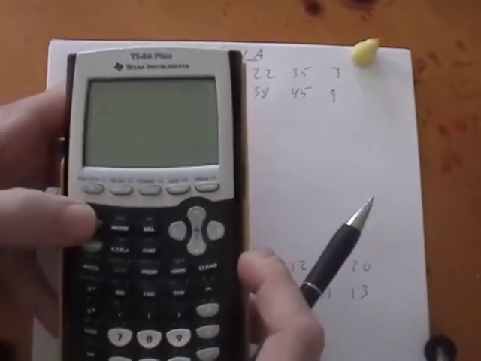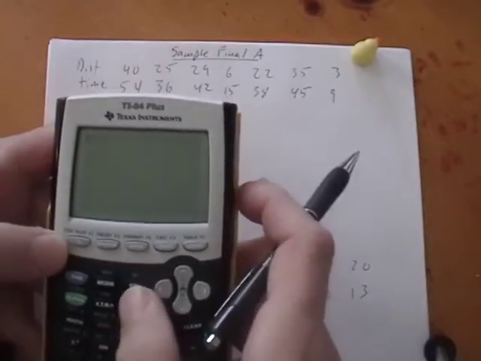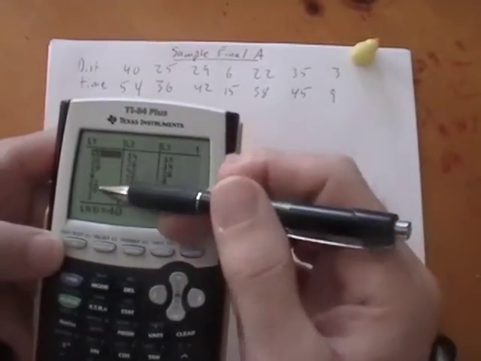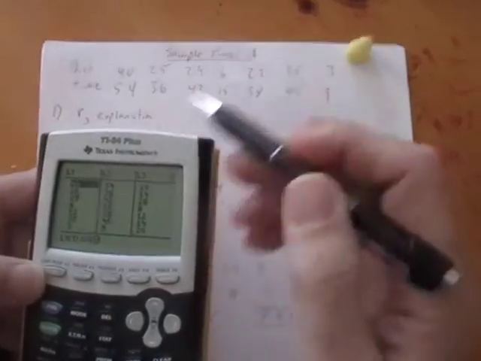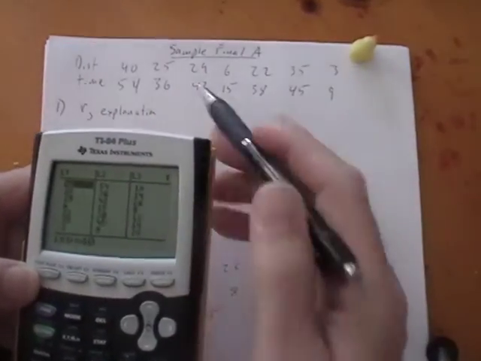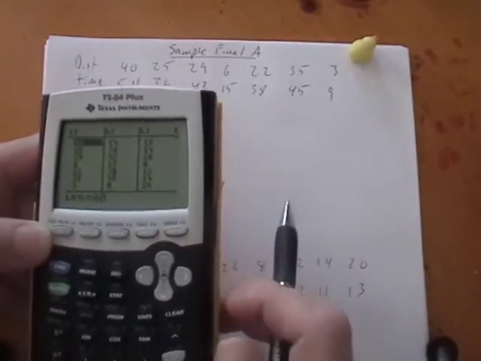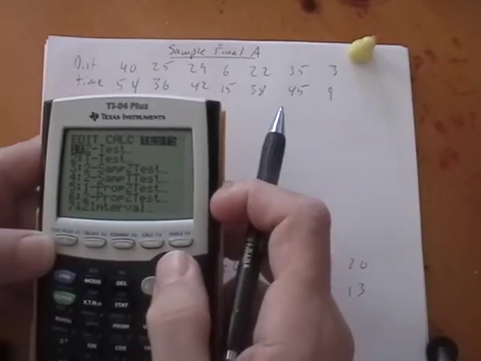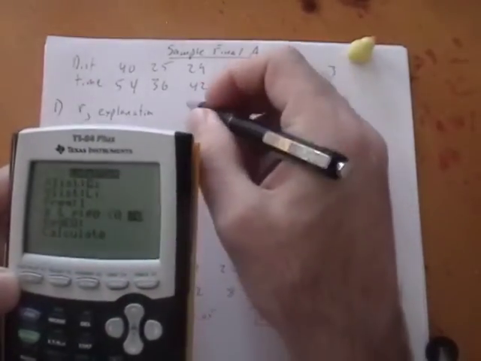So turn the calculator on, stat edit, and I've entered the numbers into list 1, that was the 40, 25, 29, and into list 2, that was the 54, 36, 42. So, stat tests, linreg t test. Easiest is to go up, mine is on line F. linreg t test.